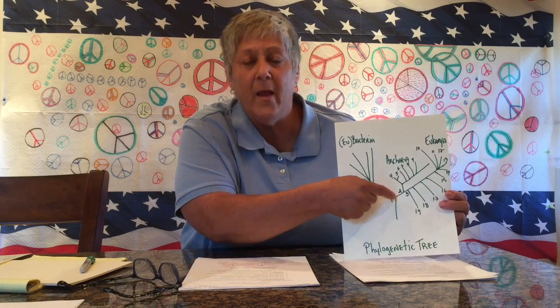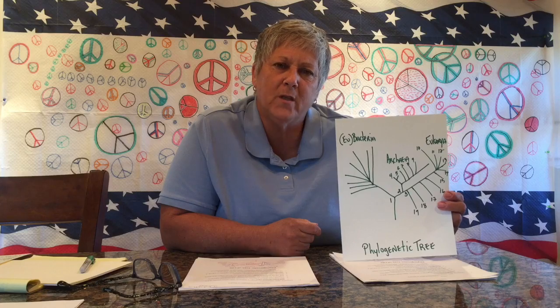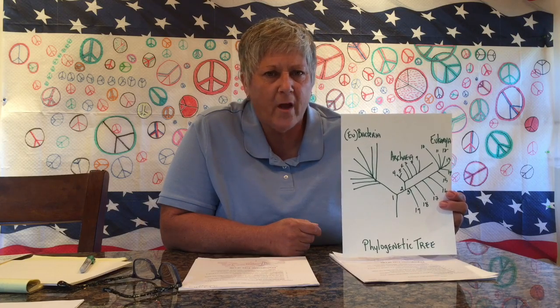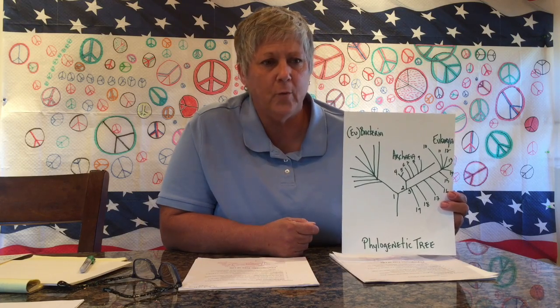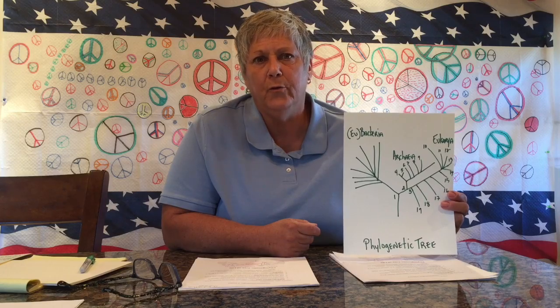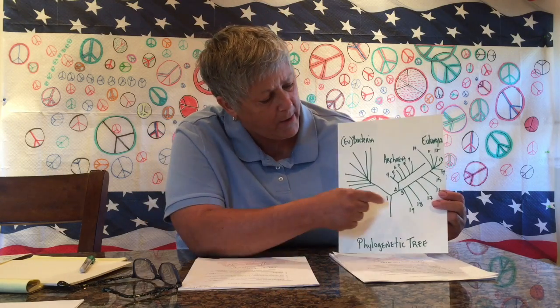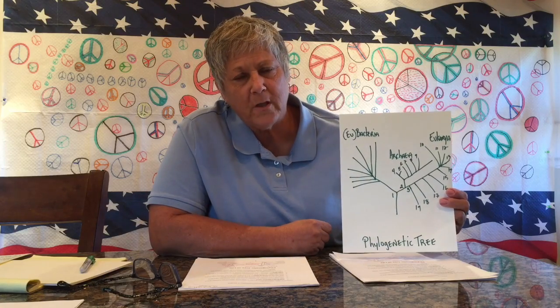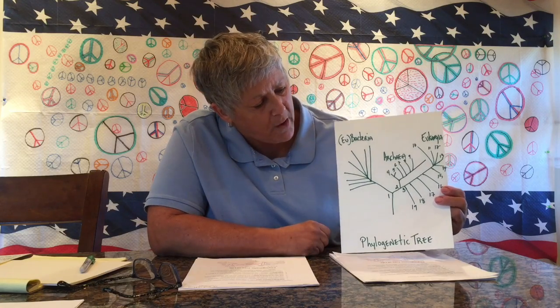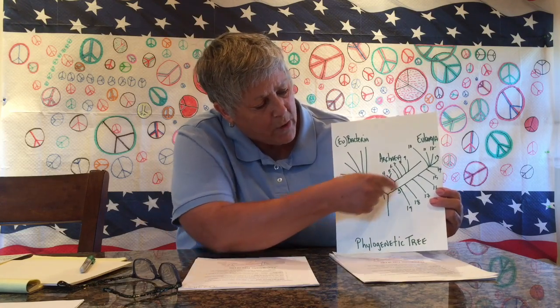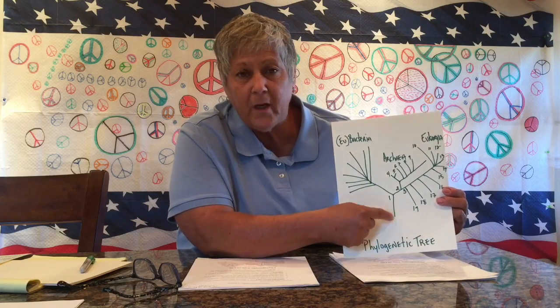And then each of the branch points represents a major evolutionary event. It could be like the ability to use oxygen in your metabolic pathways. That's just an example. But anyway, each point represents a major evolutionary event.